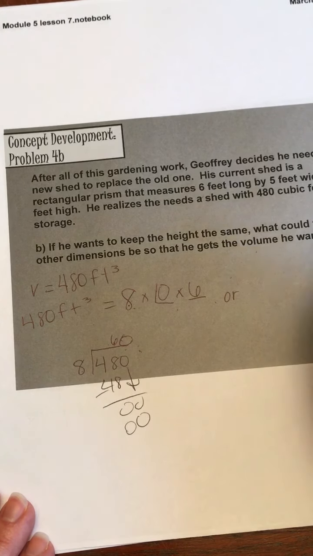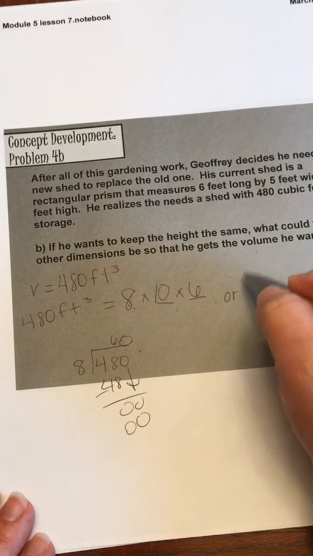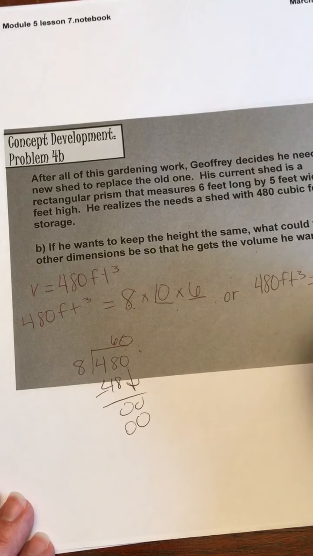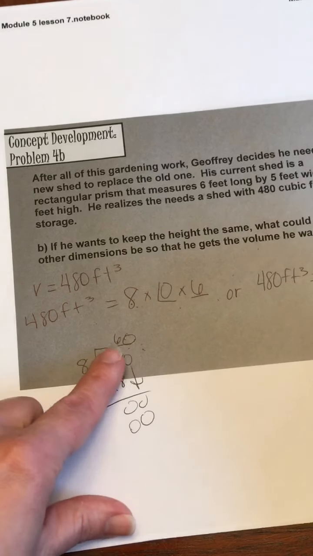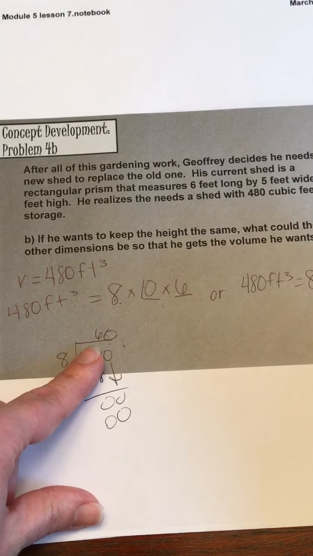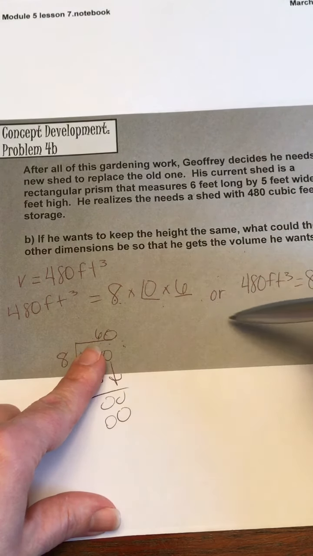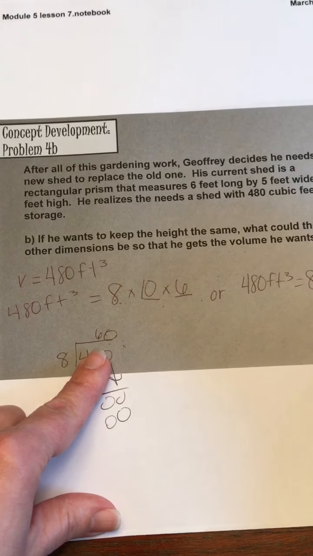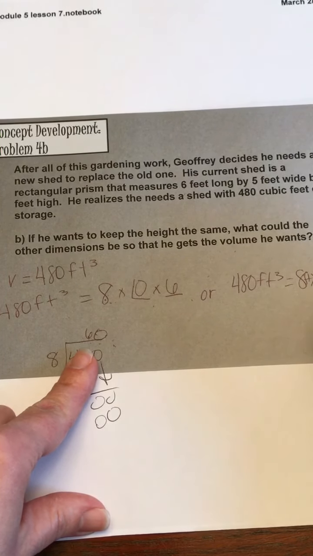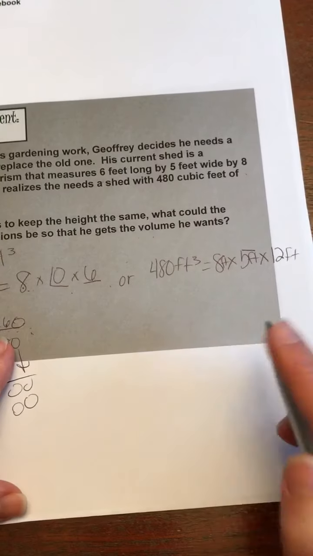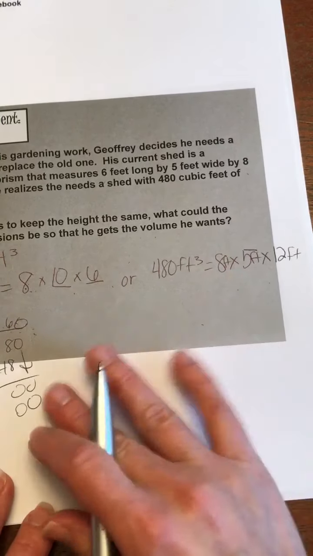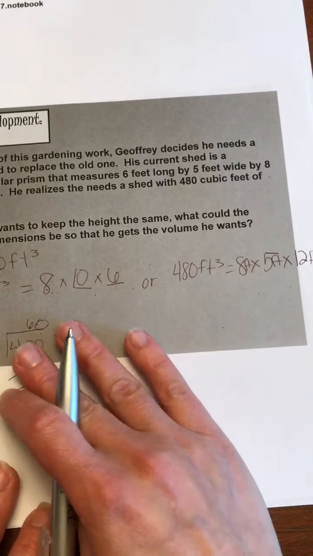But I could also say, what's another way to make 60? I could say 480 cubic feet equals 8 times, 20 times 3 doesn't make much sense because that would not be a very big shed. That wouldn't be practical. So 5 goes into 60 12 times. So that makes sense. That might be a good size shed. And when I put 8 times 5 times 12, that gives me 480. So there's a couple different ways that you could solve this problem, just depending on how you want to break up that 60.